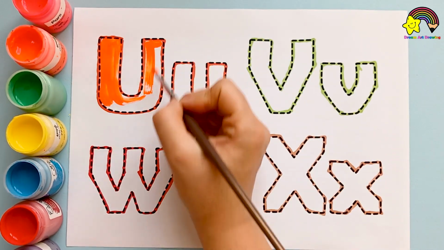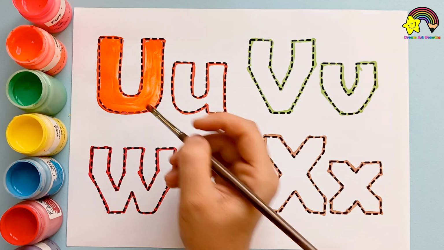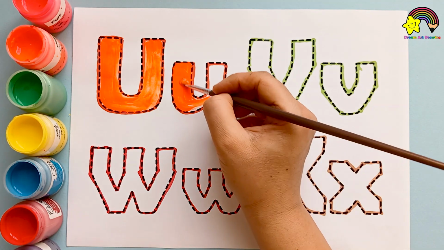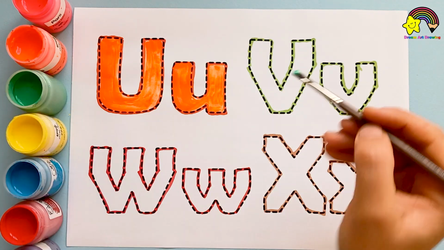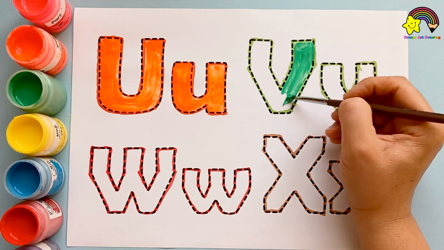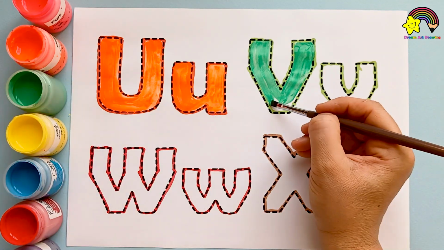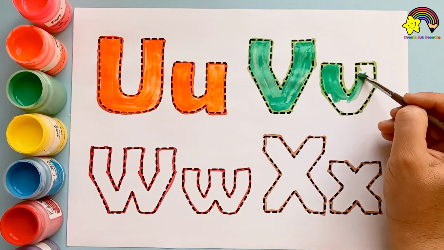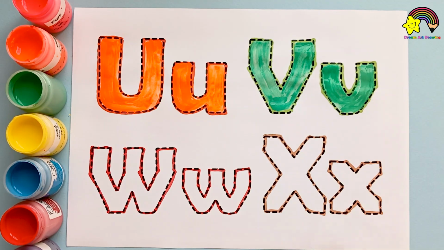U. U for umbrella. U. Green color. V. V for van. V. Red color.